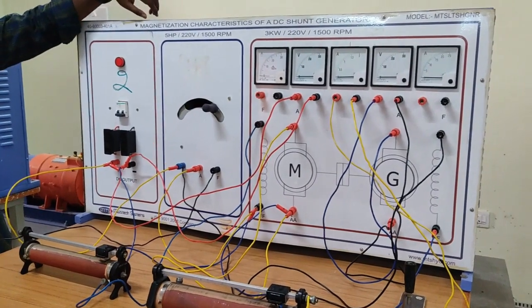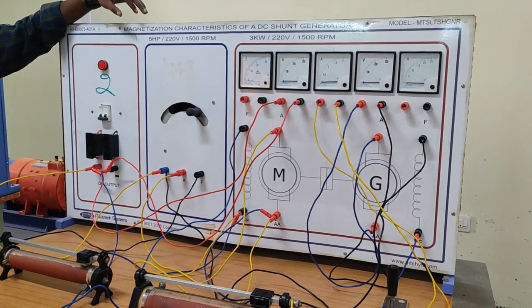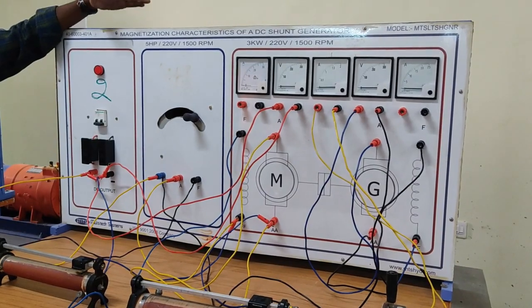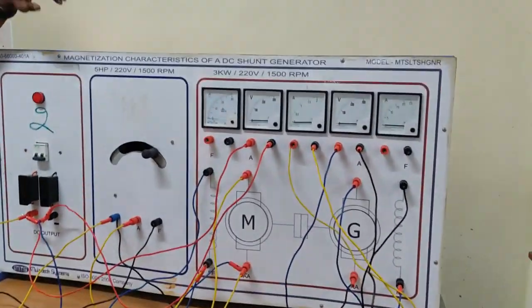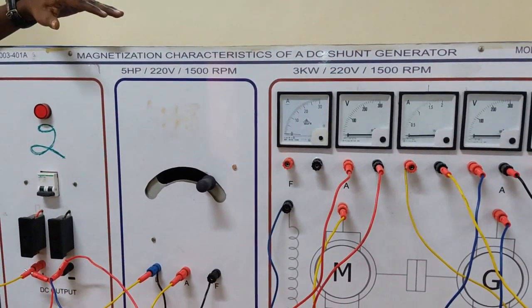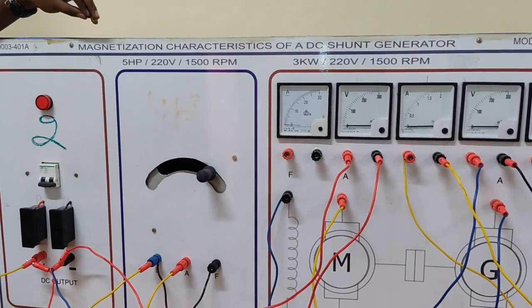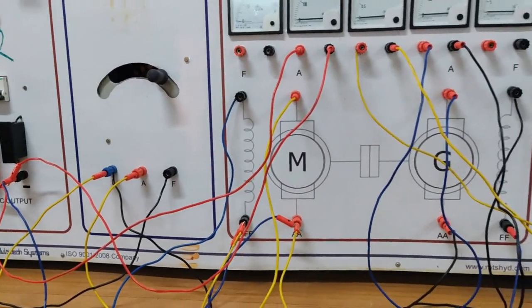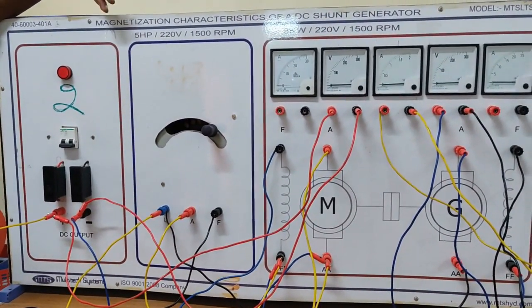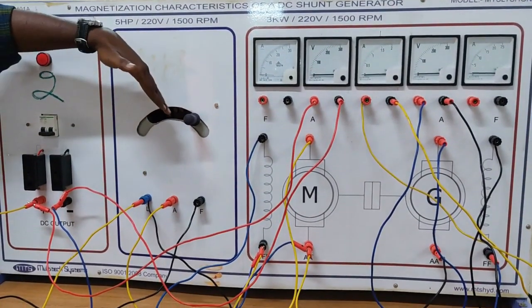So today we are going to perform the experiment and obtain the magnetization characteristics, or open circuit characteristics, of a DC shunt generator. We know that for the generator we require a prime mover. In our laboratory most of the prime movers are shunt motors only. So first we need to run the shunt motor. We are already familiar with the shunt motor connections, and it should be run with the help of a 3-point starter.